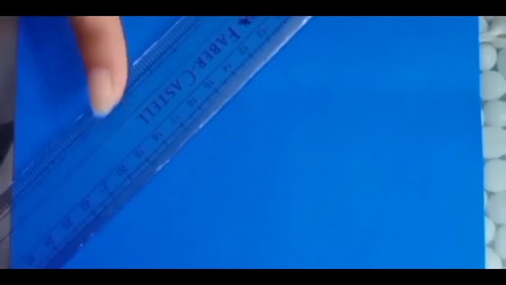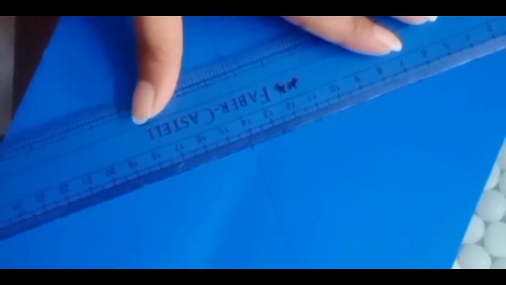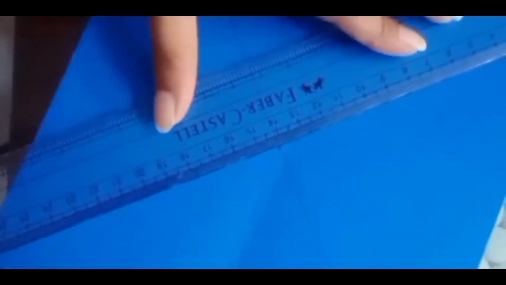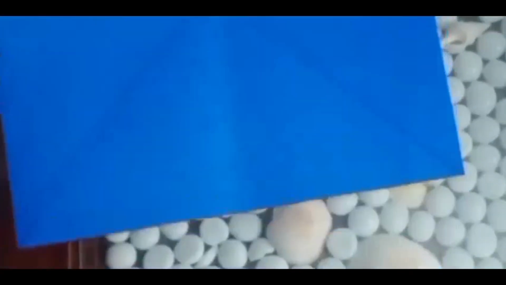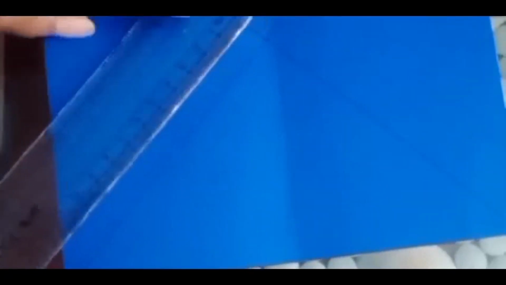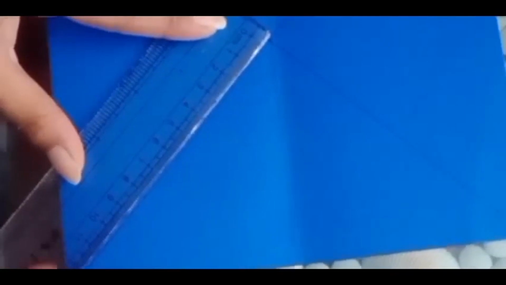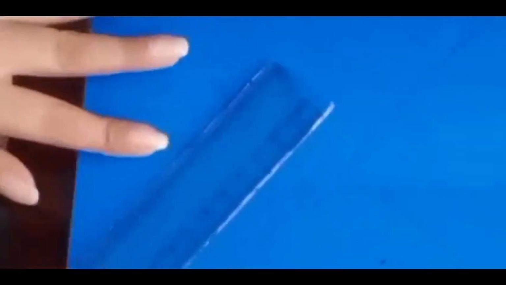What do we get when we join vertex to vertex? It's a diagonal. Yes, when we join opposite vertices, we get diagonal. Now here, after you join opposite vertices, what you have to do next? Take any measurement. I have taken 4 centimeter of measurement. From the center, leaving the equal gap, you have to place a dot. Mark that point.